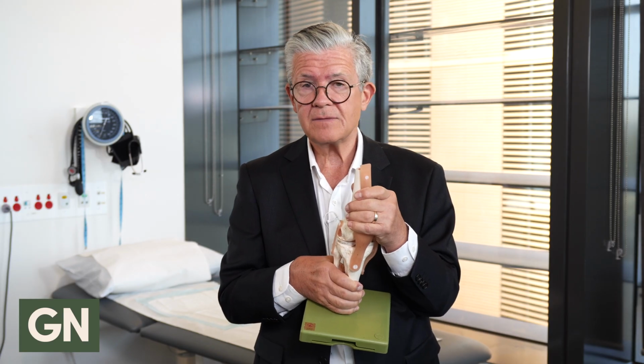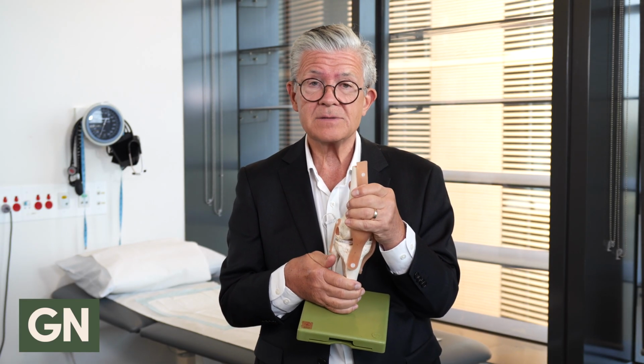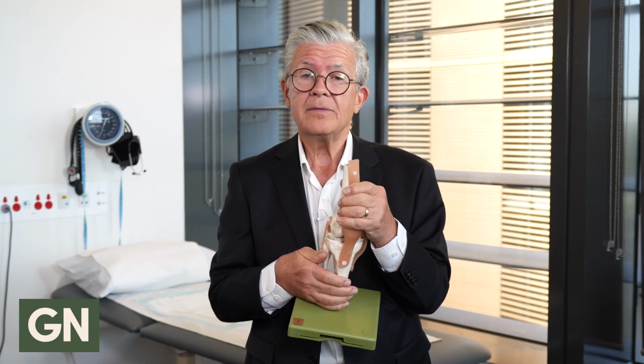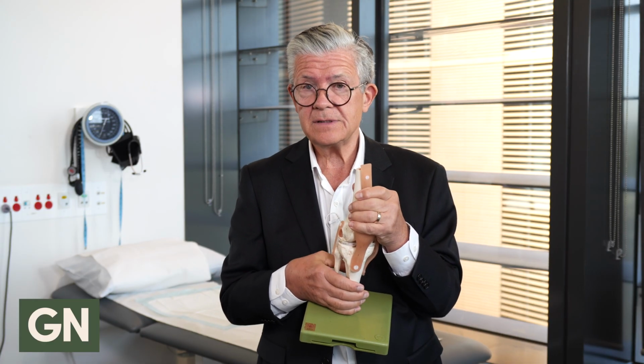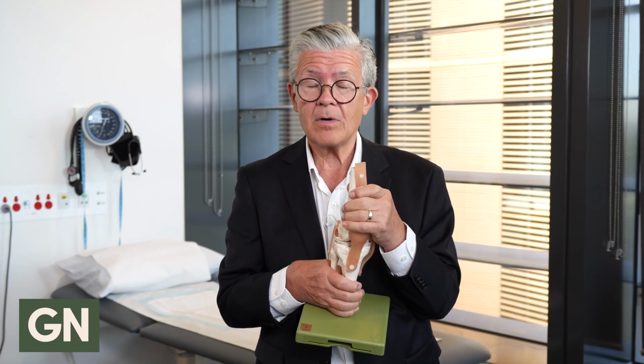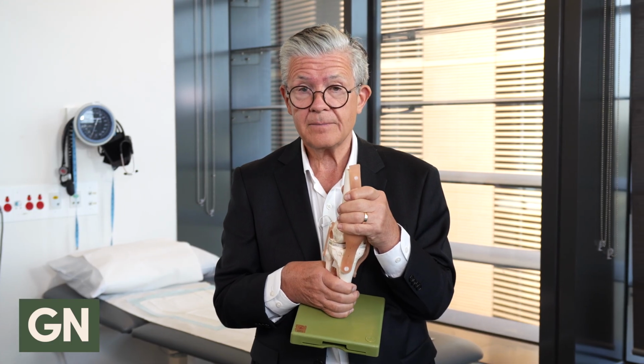We'd be suspicious of that if they were complaining of pain along the medial or lateral aspect of the knee and getting episodes of the knee giving way. The best way to make the diagnosis would be to see your GP or physio and then proceeding with an MRI, which will tell us what's going on inside the knee.